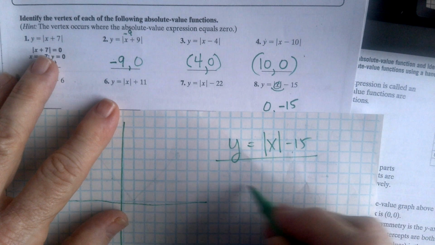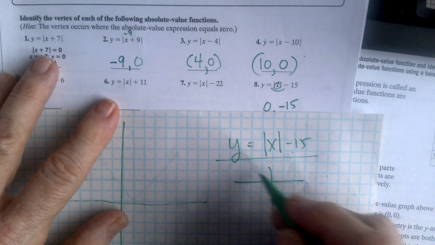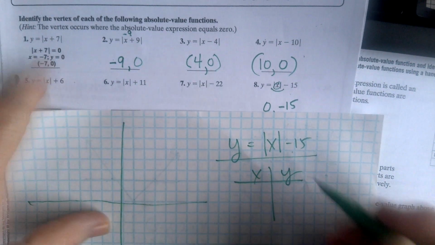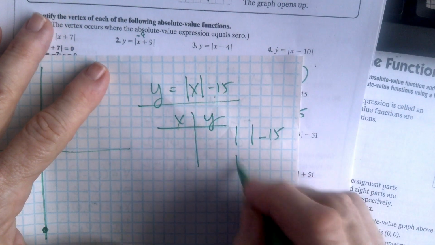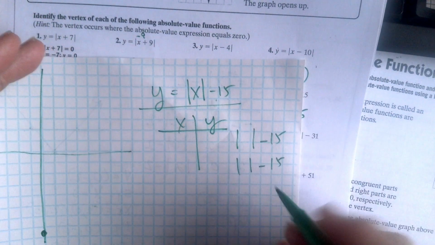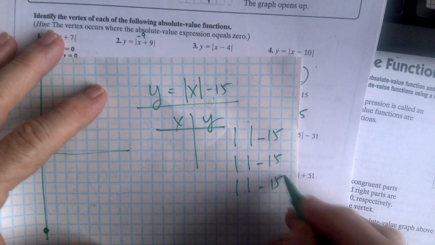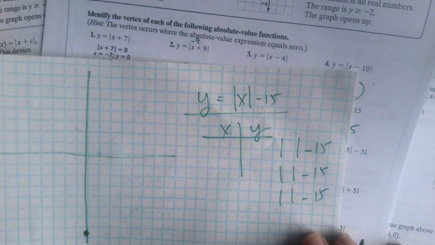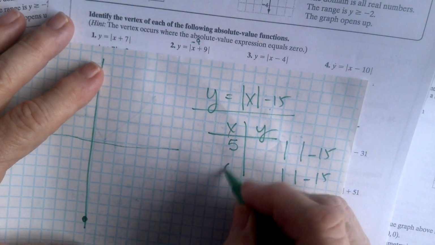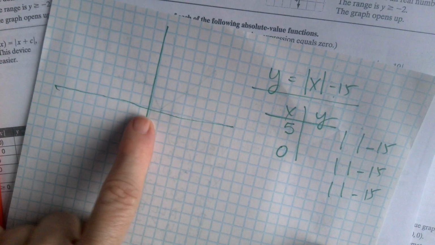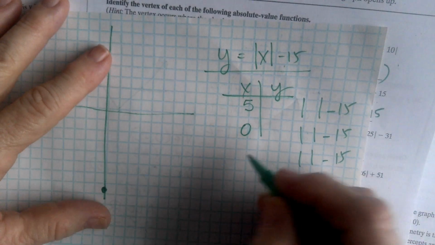And I'm going to pick some x's and see what the y would be. So this is absolute value minus 15, absolute value minus 15, absolute value minus 15. So I'm going to pick maybe 5. I'm going to pick a 0, and then I'm going to pick a negative 5.